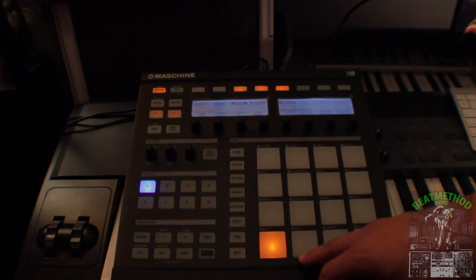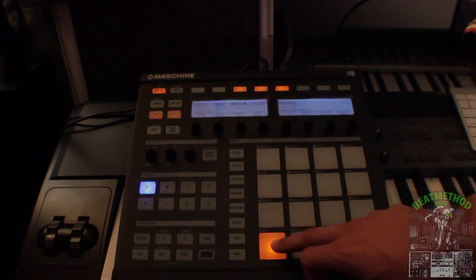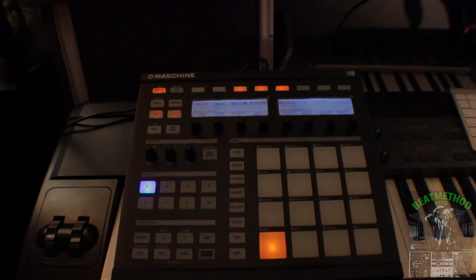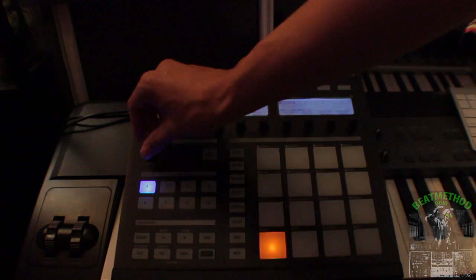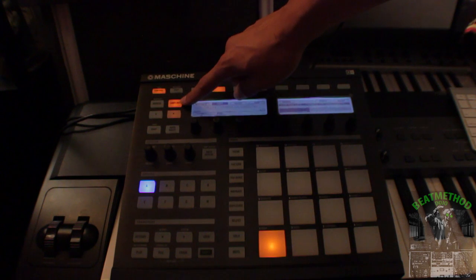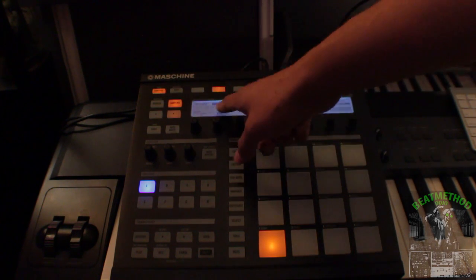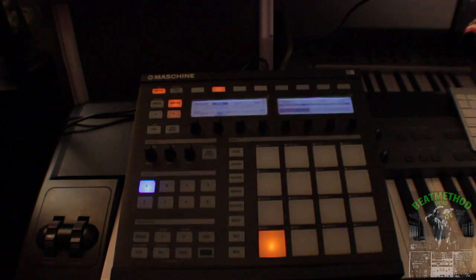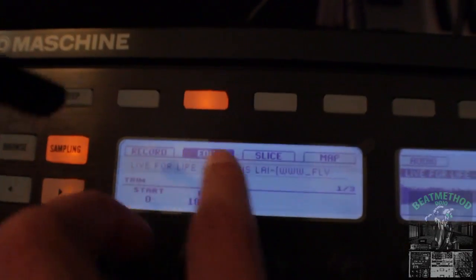Alright, after you've loaded your sample to a pad, you can press sample, which is this button right here. It's going to say edit, slice, and map.